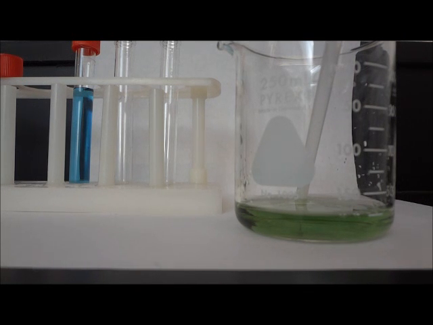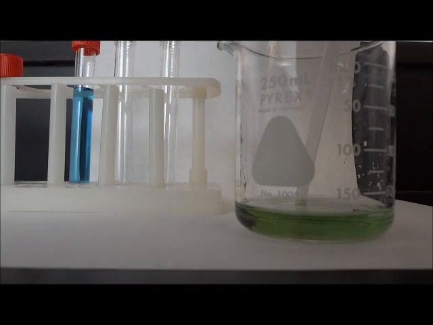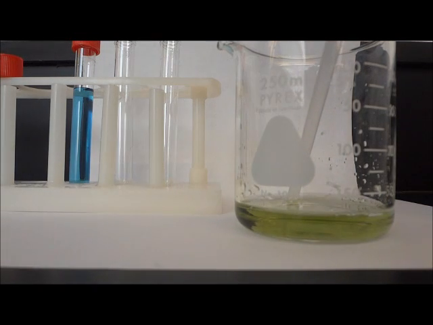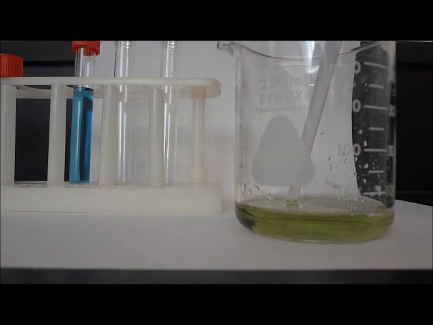Right now, the solution has turned to a light green color. I'm going to continue to blow one more time to see what will happen to the color. Now the solution is more of a greenish yellow. This is the solution that we are going to use and pour it evenly into our two other test tubes.